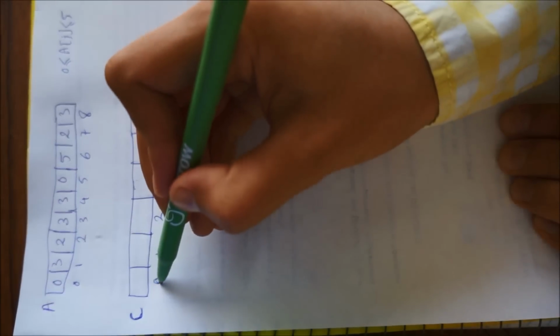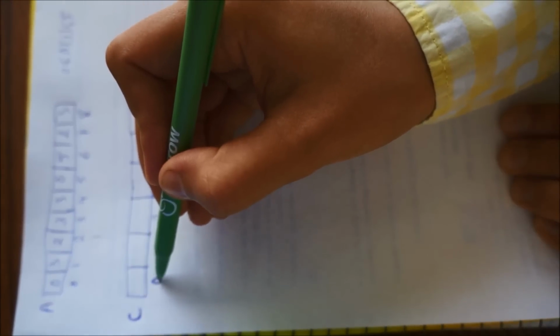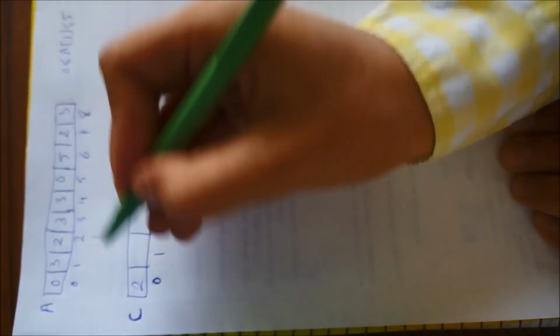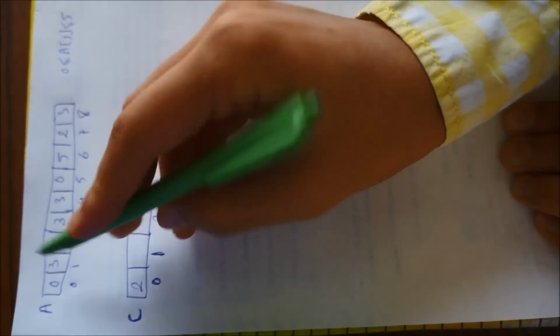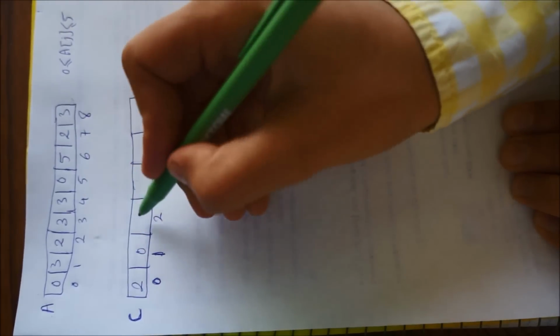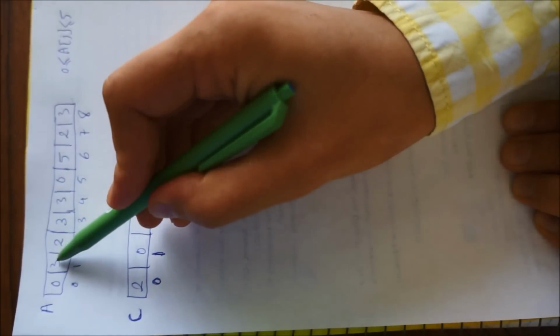How many, for example, C of 0 is going to be how many occurrences of 0 I have in the original array. How many zeros I have in the original array? 1 and 2. How many 1s I have in the original array? None. How many 2s? 2. How many 3s? 1, 2, 3, 4. How many 4s? None. How many 5s?